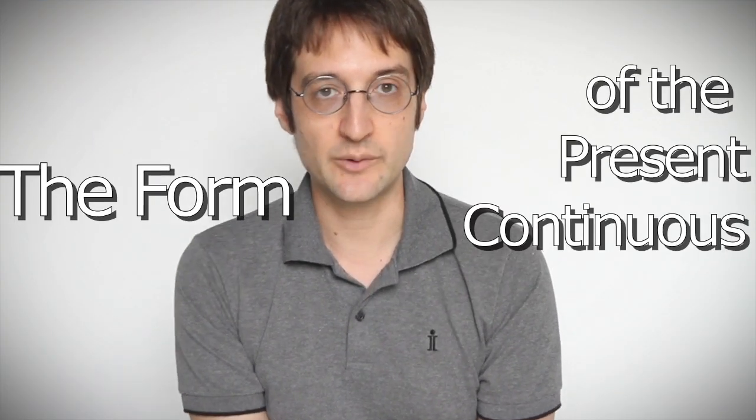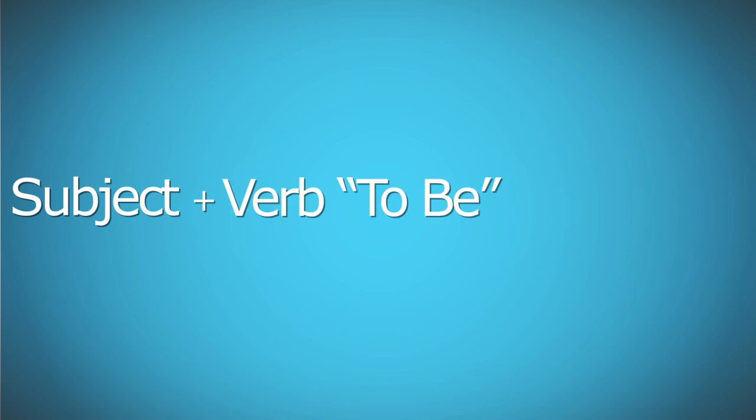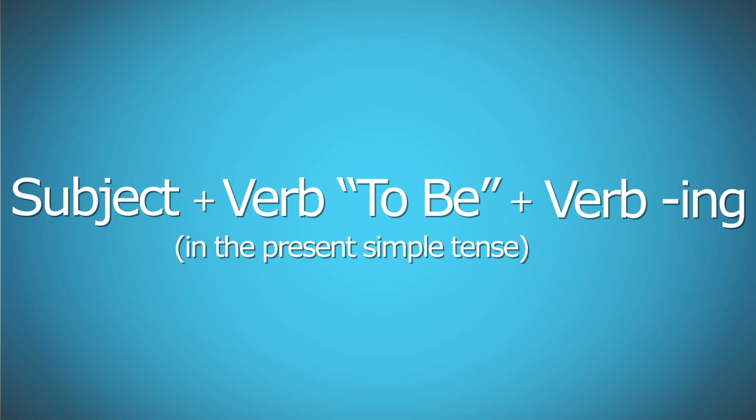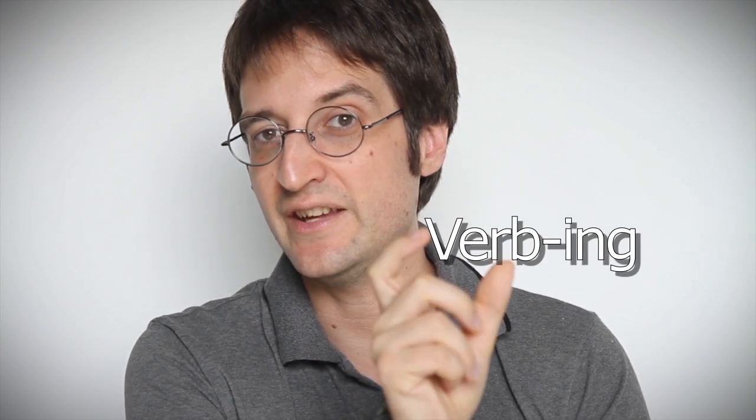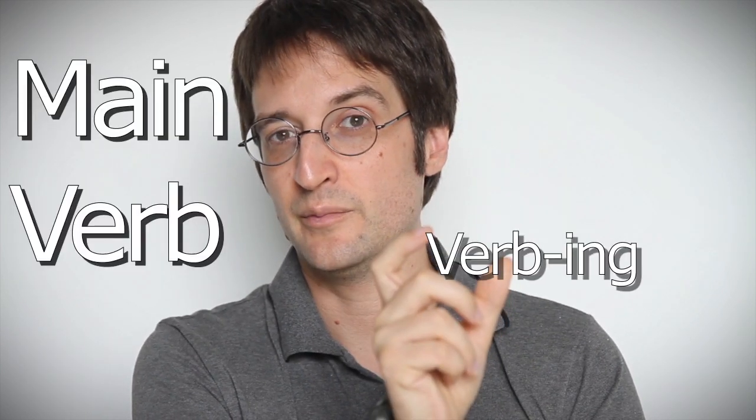Now let's take a look at the form of the present continuous. We form the present continuous using a subject, the verb to be in the present tense: am, is, are, and a verb with an ing. The verb to be is the helper verb, and the verb with the ing is the main verb.